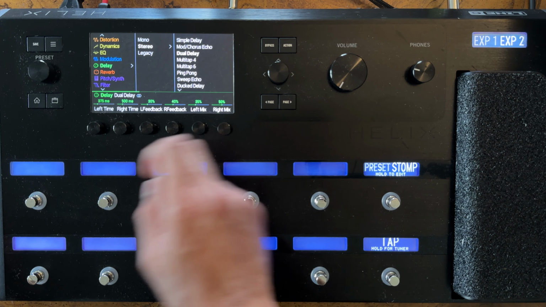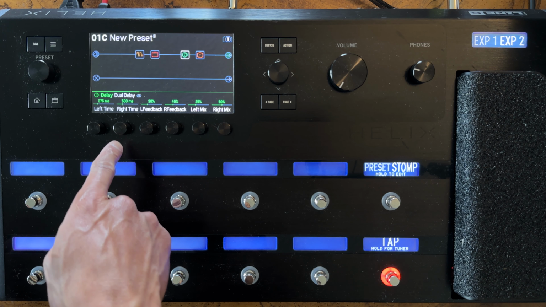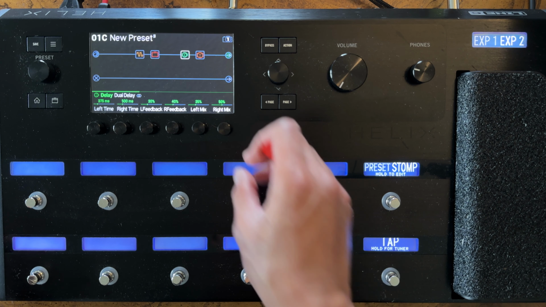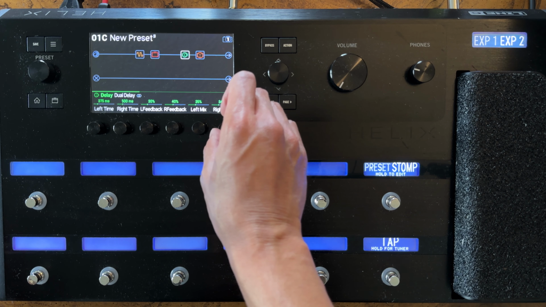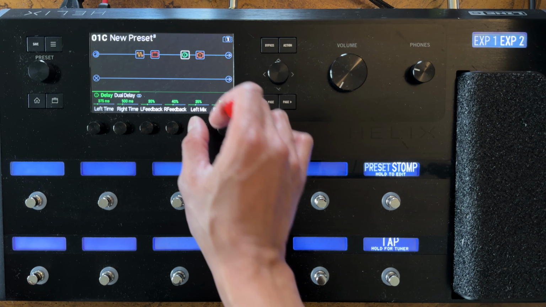So I like this delay. And what you're going to hear is that the left side has a faster delay. This is basically like eighth notes on this side. And then on the right side, it's going to be quarter notes. And what you can do is tailor each side. It's basically like having two delays right next to each other, and you can tailor each side to it.